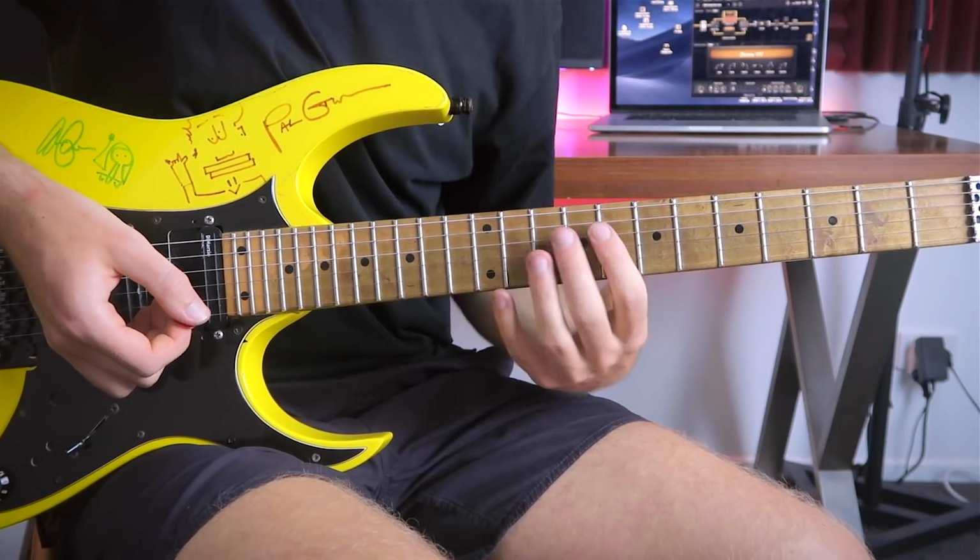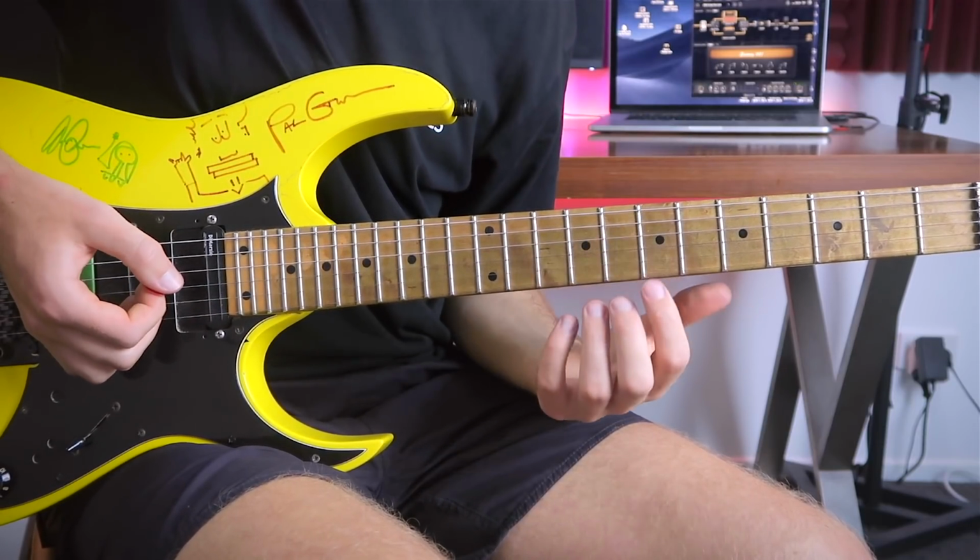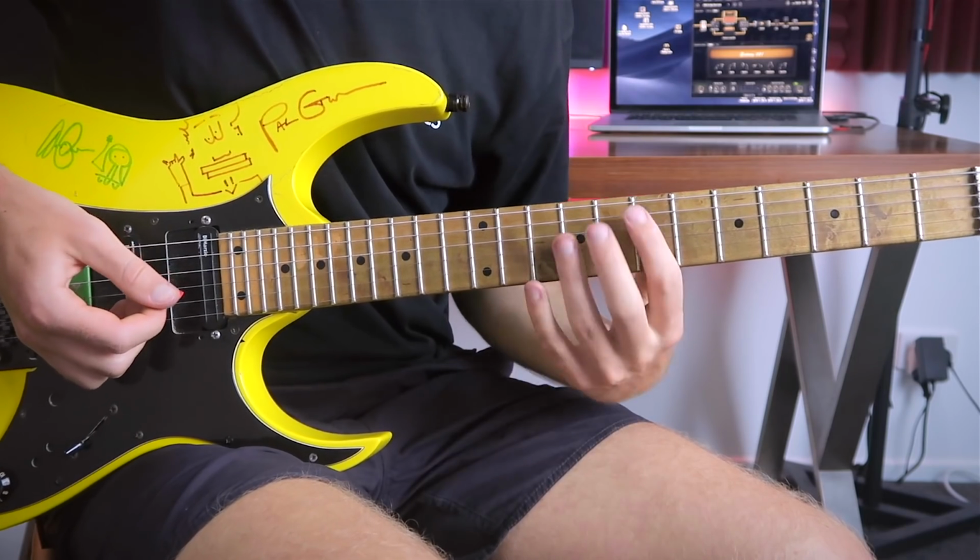I'll play 1 round of the regular power chords and then 1 round of some of the double stop ideas. So here we go.